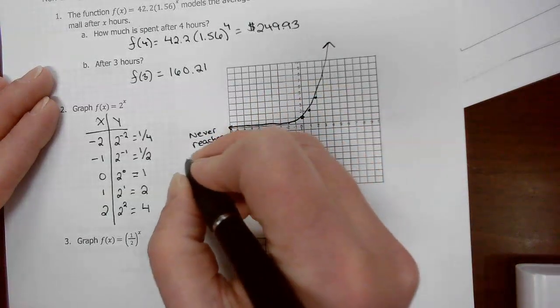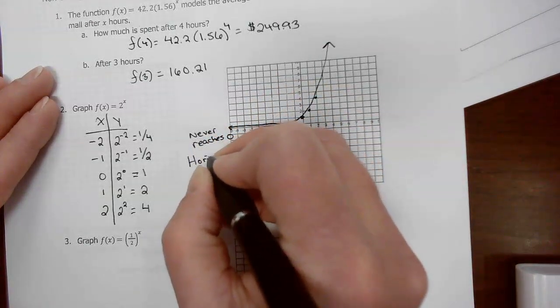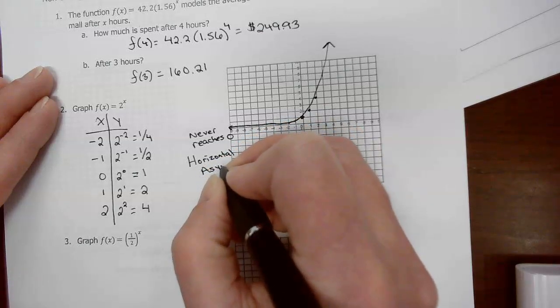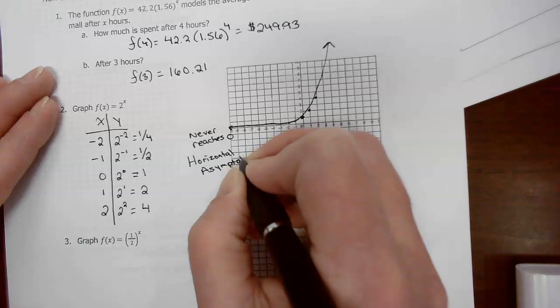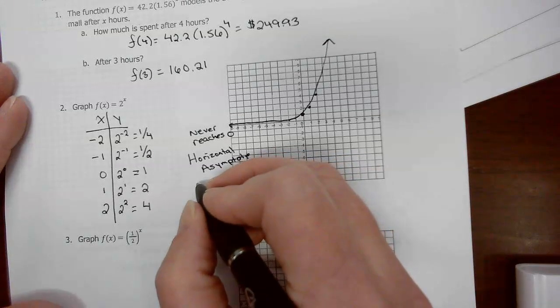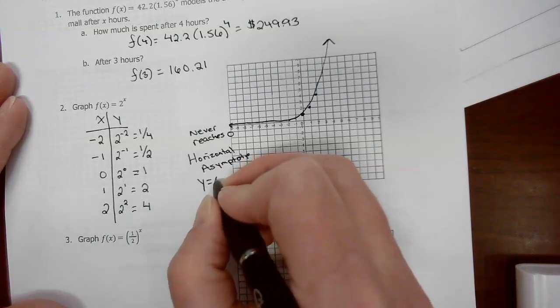This means I have a horizontal asymptote. The graph gets really close to this imaginary line but never touches it. There's a horizontal asymptote at y equals 0.